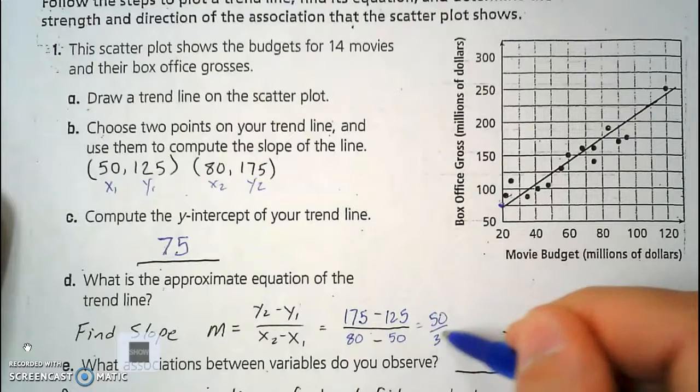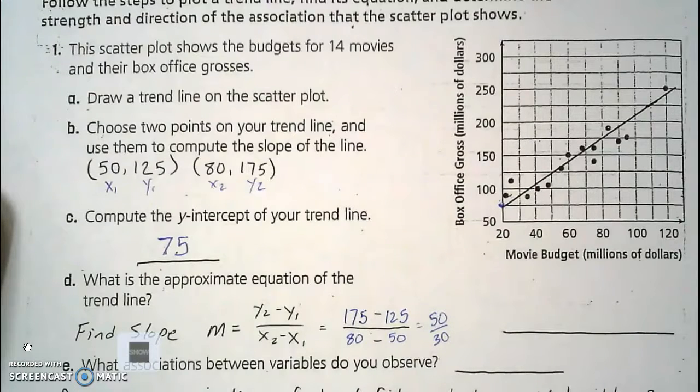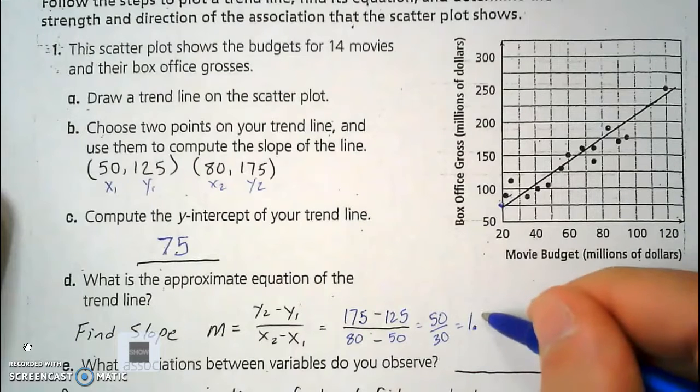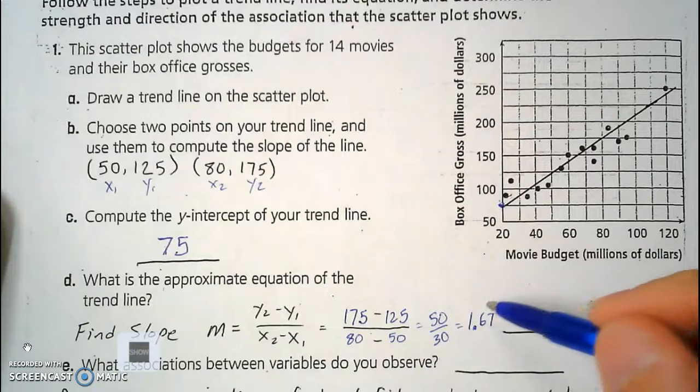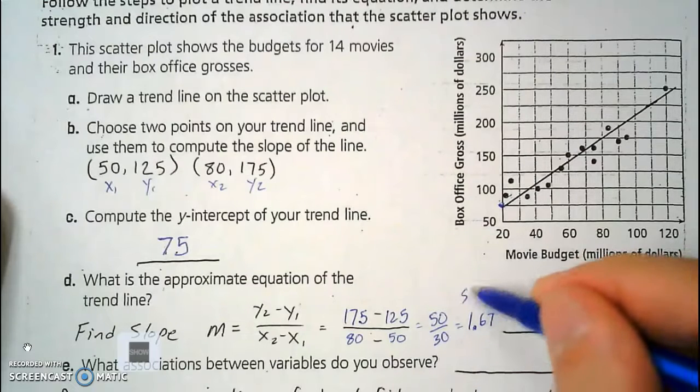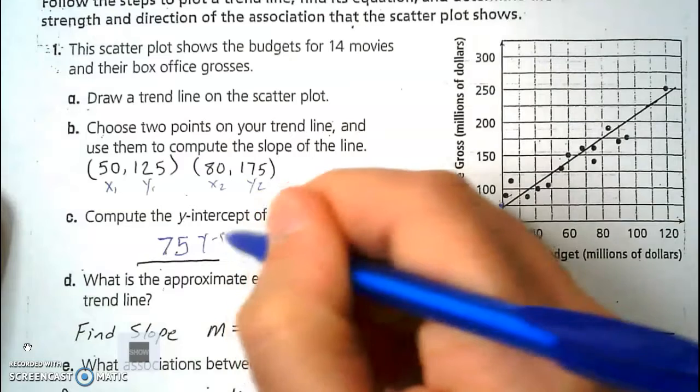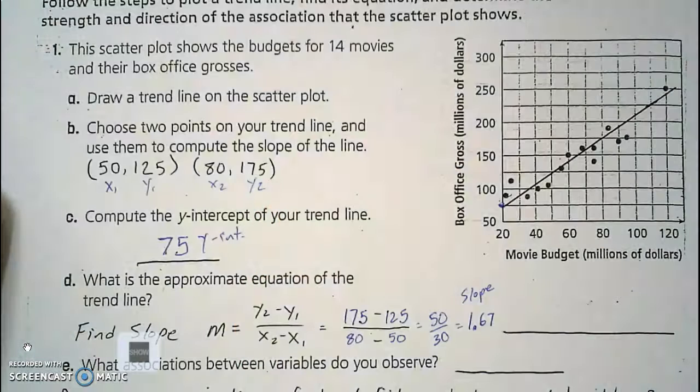And I'm going to divide that. You can use that if you wanted to, but I'm going to just divide and round it off. It's about 1.6 repeating, so I'll call it 1.67. That, everyone, is my slope. Well, if I have my slope and I have my y-intercept, I can write the equation.